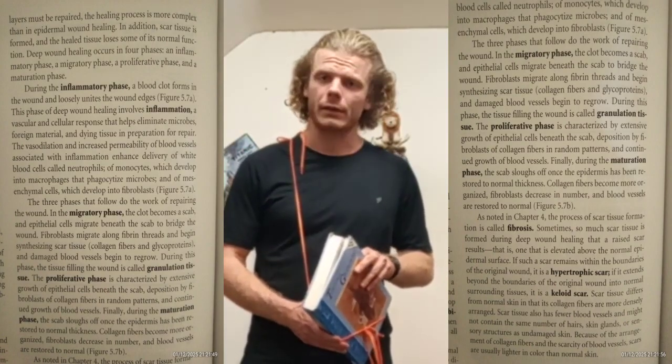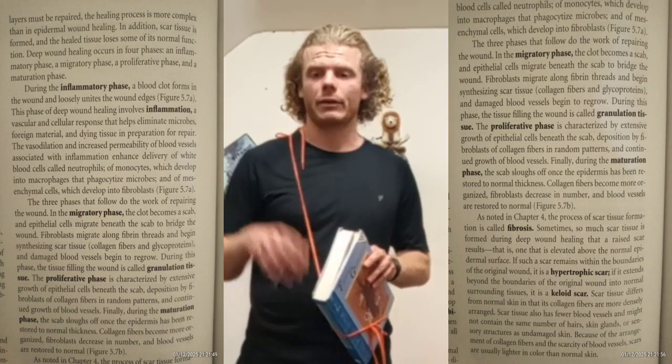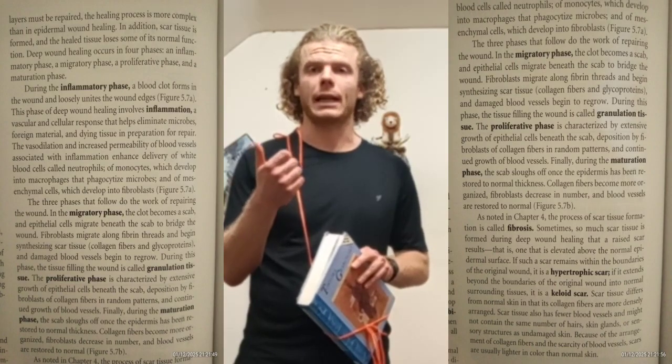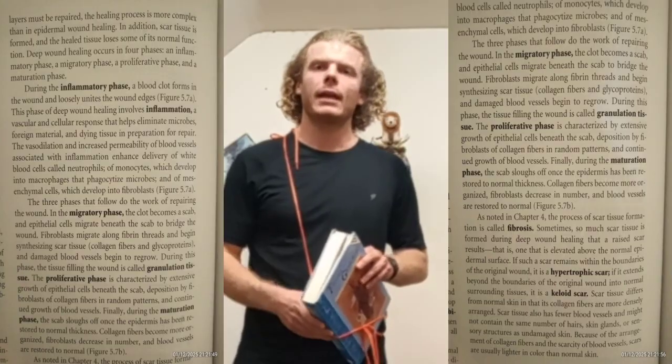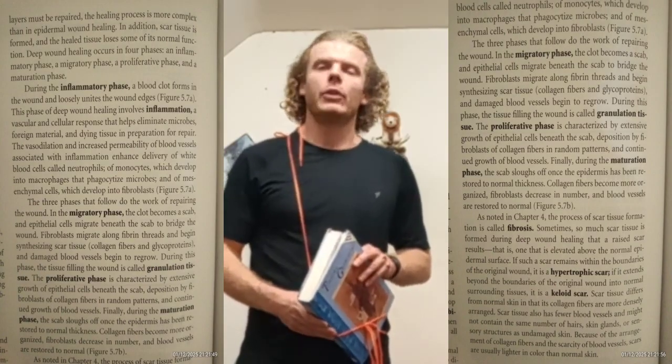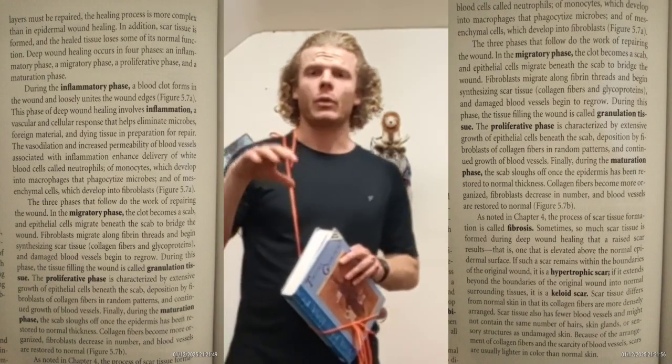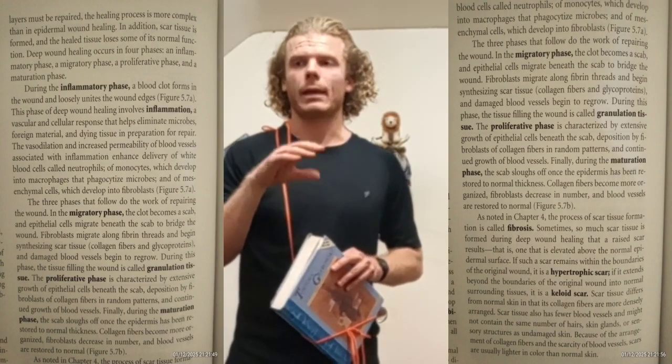The fourth and final phase of deep wound healing, after the inflammation phase and the migratory phase, the proliferative phase, is the maturation phase. So, during the maturation phase, there are now fewer fibroblasts there.